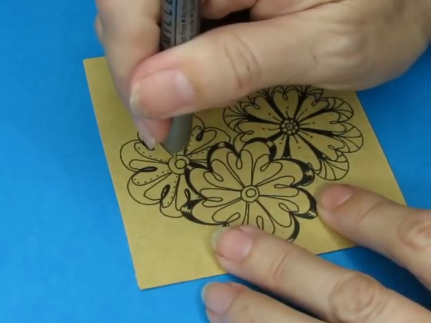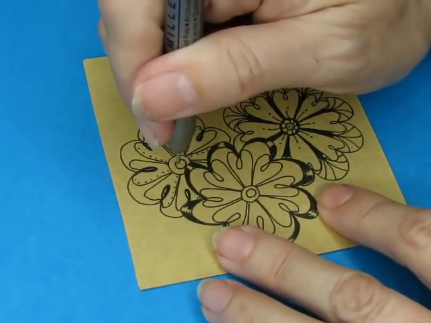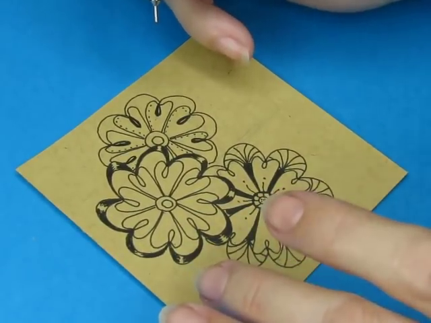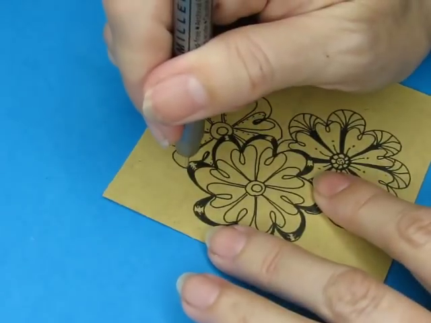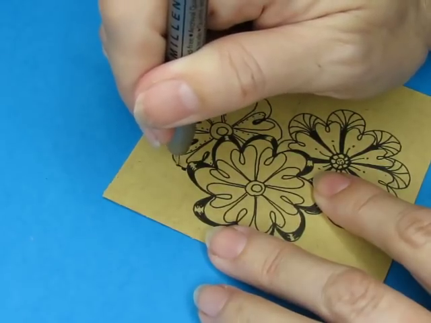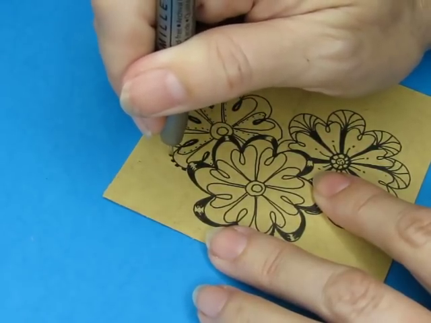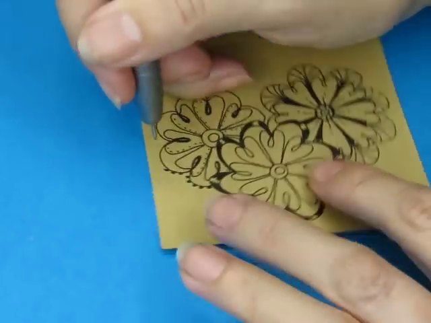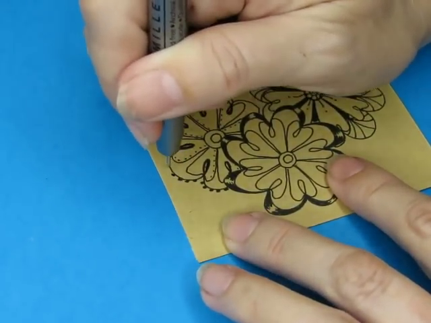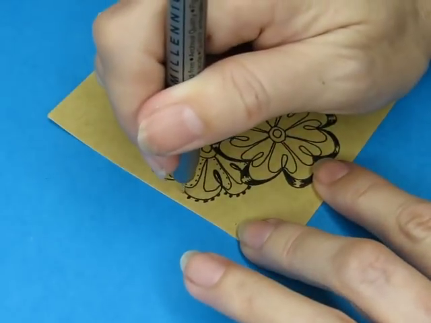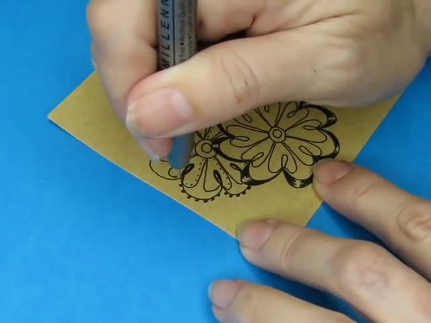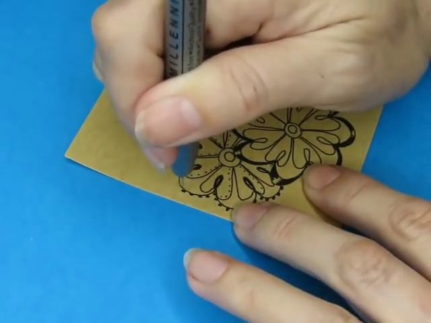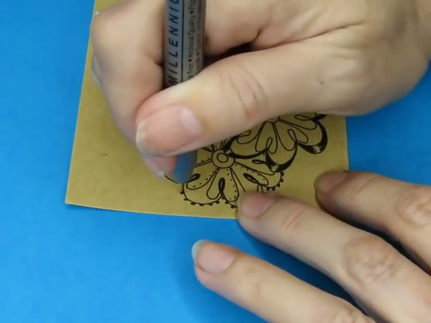And since I don't consider myself somebody who does Zentangle per se, I do tangle inspired art, or I draw tangles. That's why I'm very, very clear to say I'm not doing Zentangle.